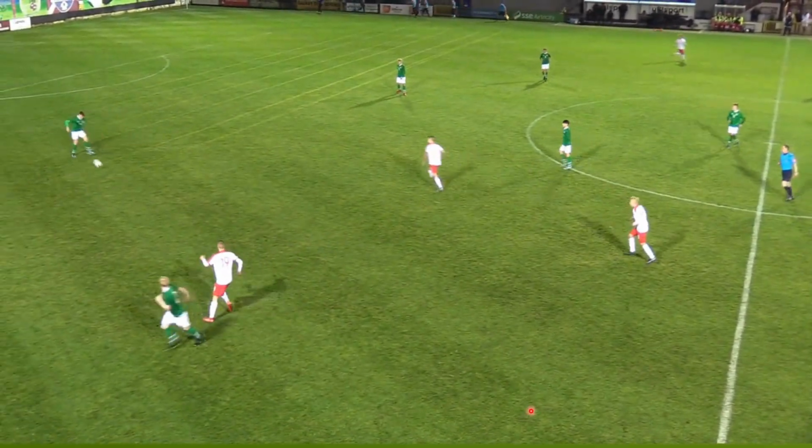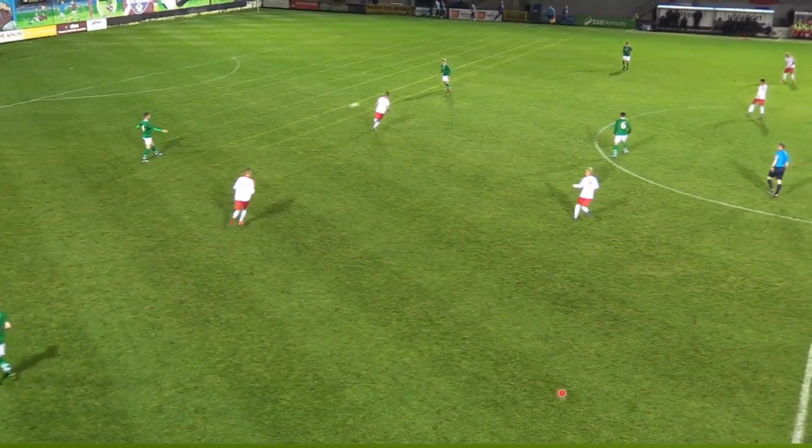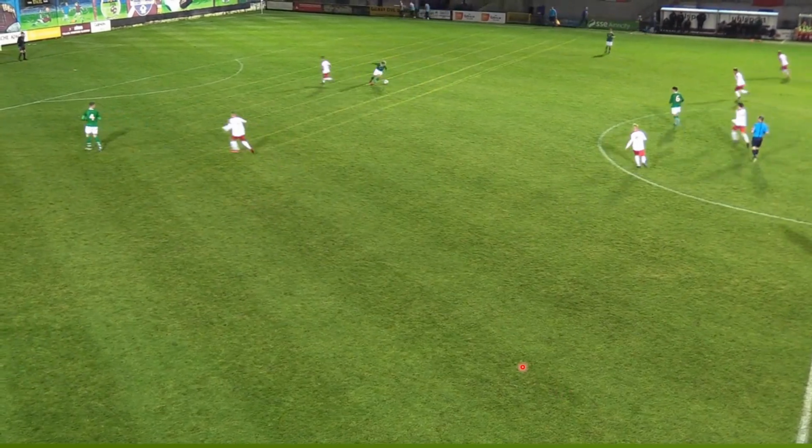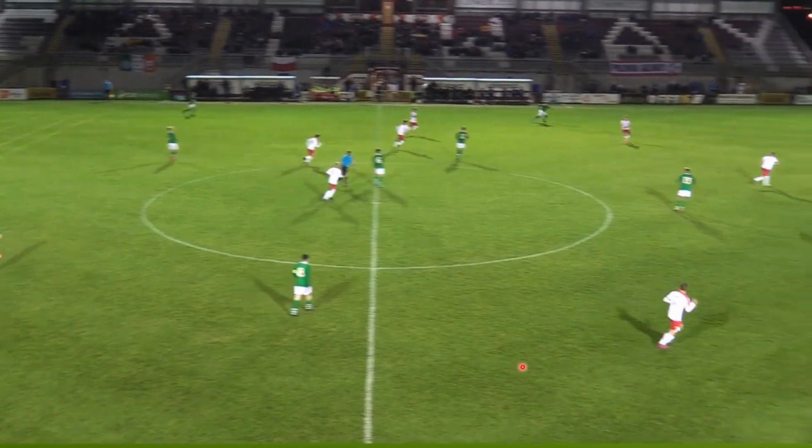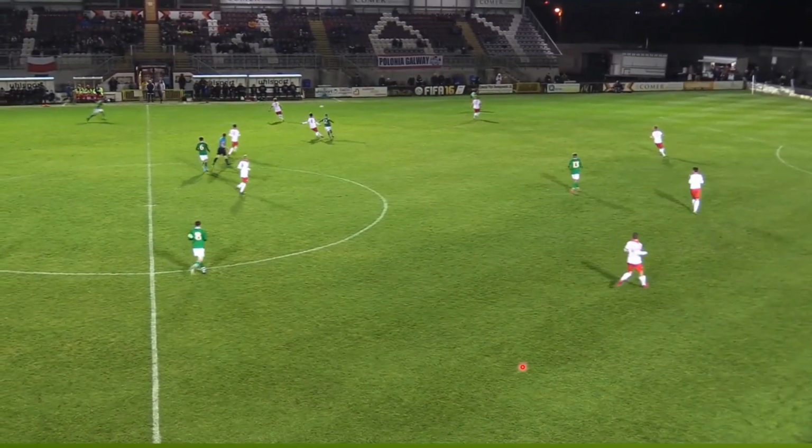So we're on the ball in possession here against Poland. We've just scored our 2nd goal. Composure on the ball, but we're not quick enough when we lose the ball. So as the ball goes forward, Poland intercept.